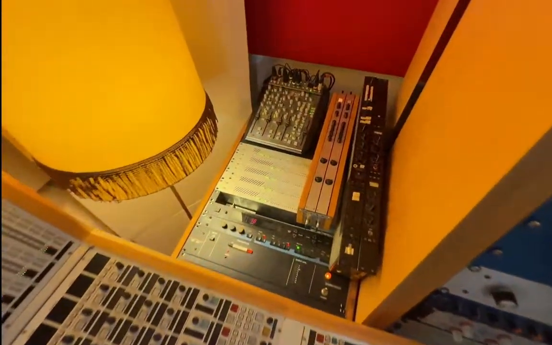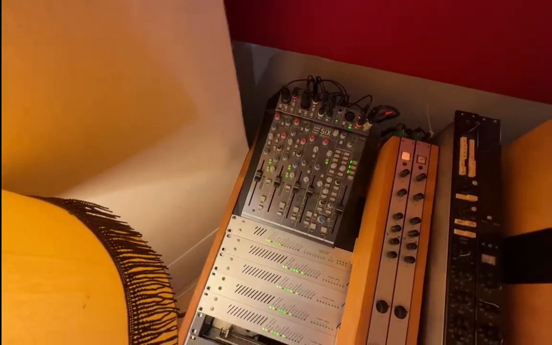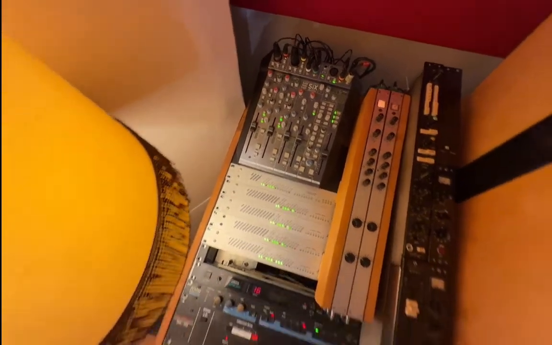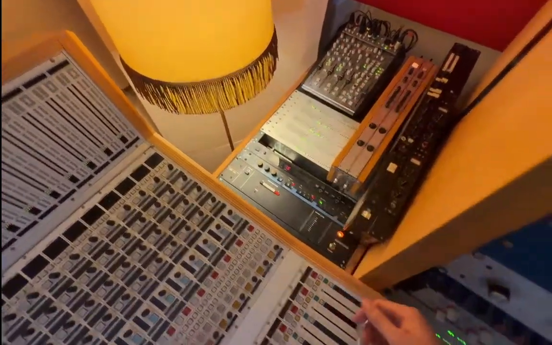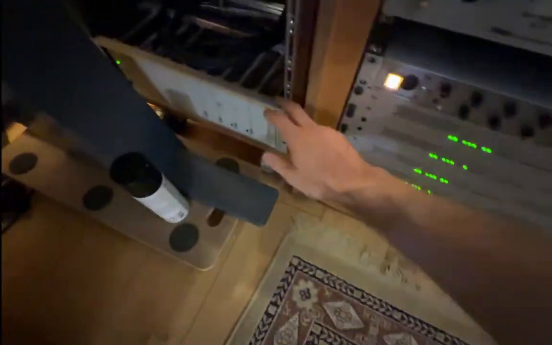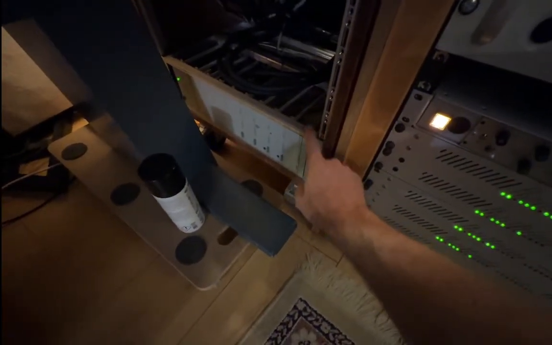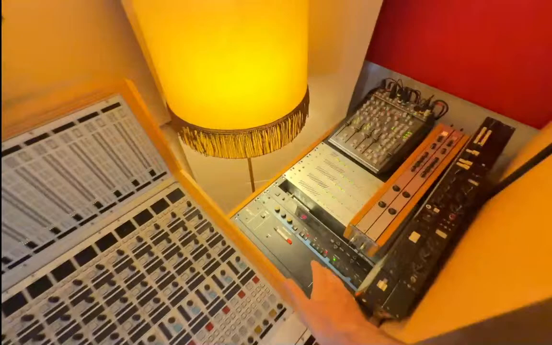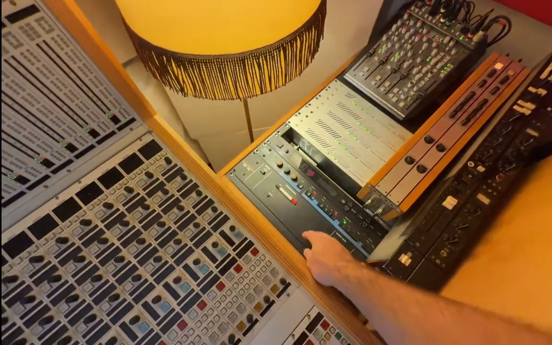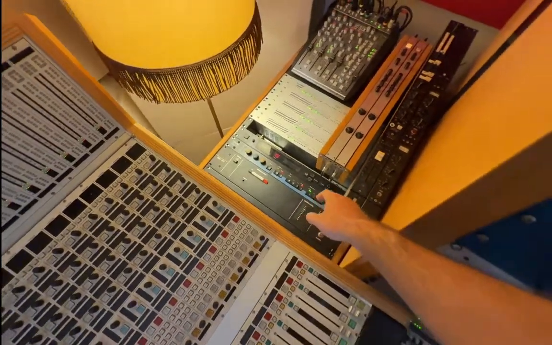which is right here in the corner, my trusty old SSL 6. I also have a summing box under it to extend the channels. You see it here, this is a Siemens Austria rack with I think 24 more ins that I use to sum my external reverbs as well, and external effects.